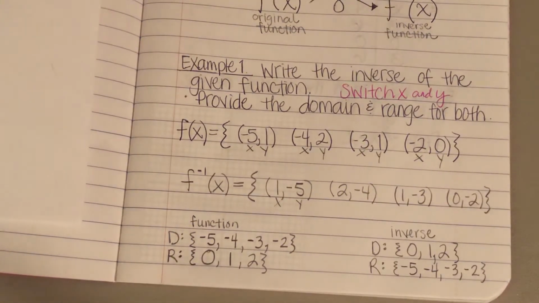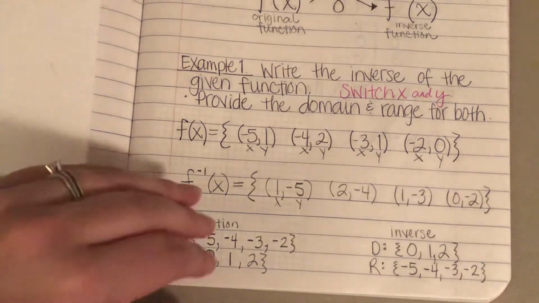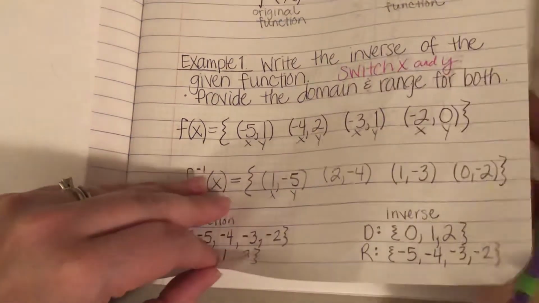This lesson seems like it's gonna be a breeze. But you know I'm gonna make it harder. You know I'm gonna step it up a notch. So we started with a set of ordered pairs.